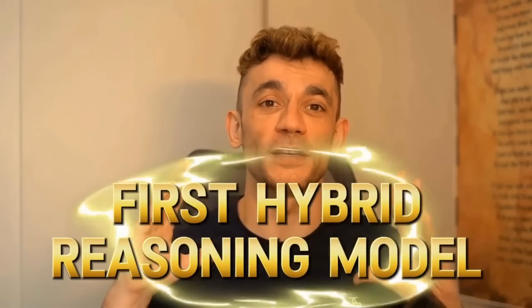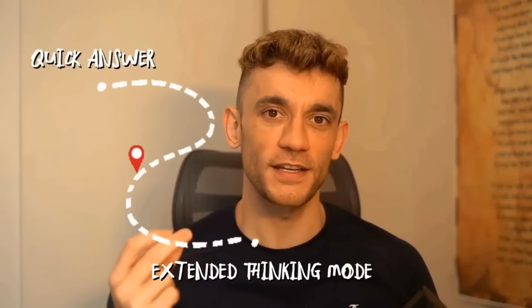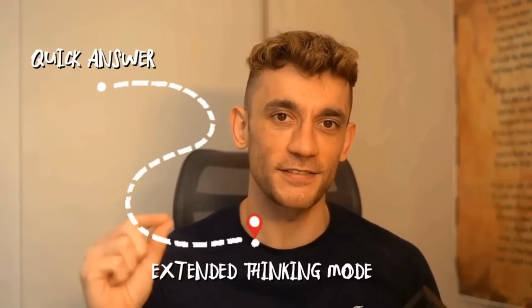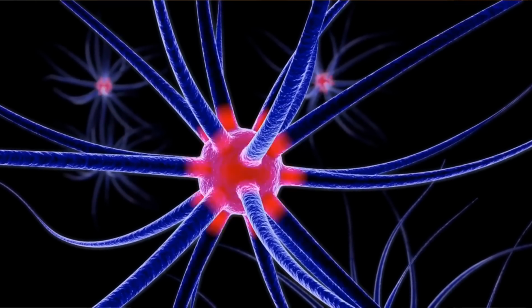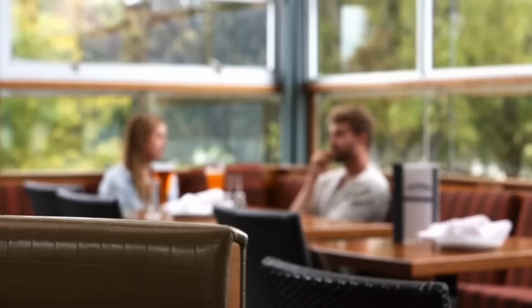So what makes Claude 3.7 Sonnet so special? Well, it's the first hybrid reasoning model on the market. That means it can think in two different ways. It can give you quick answers like normal, or it can go into an extended thinking mode where it works through problems step by step, just like humans do. This is a massive breakthrough. Think about it like this. Sometimes your brain gives you instant answers, like when someone asks what day it is.